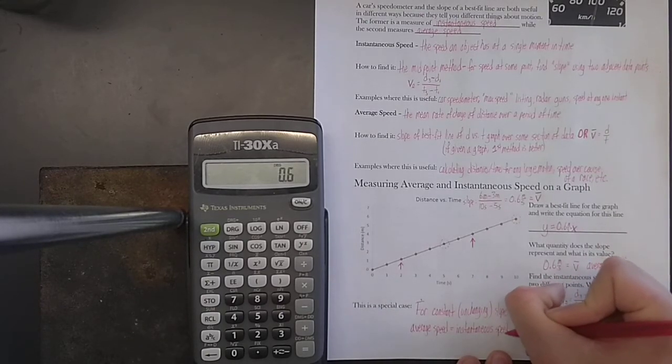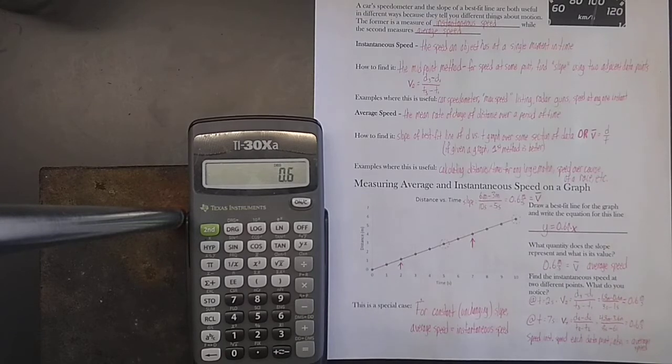And that makes sense. Think of it in terms of test averages or something. If you always get a score of 100 on a test, then that means your average is 100, but also each individual assignment is also a 100. Okay? Each individual assignment is kind of like your instantaneous speed. Your overall average is like your average speed.